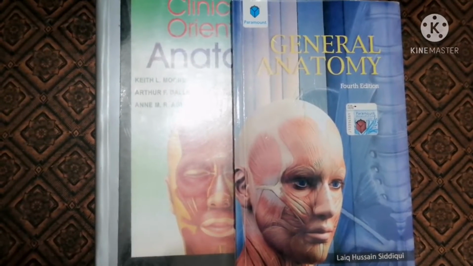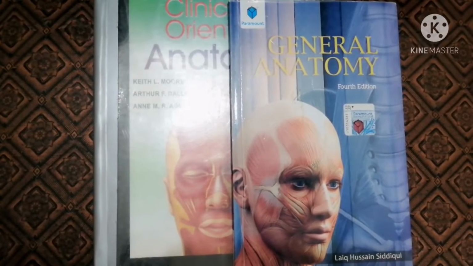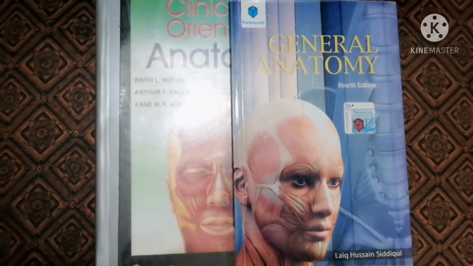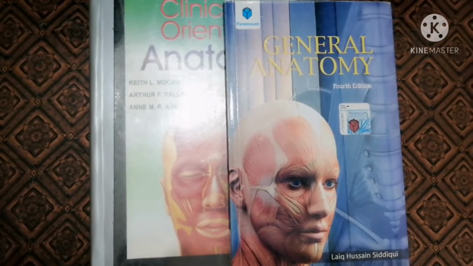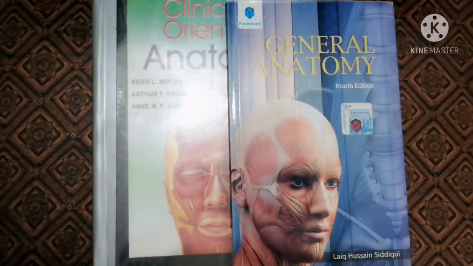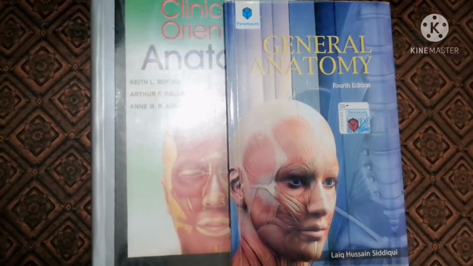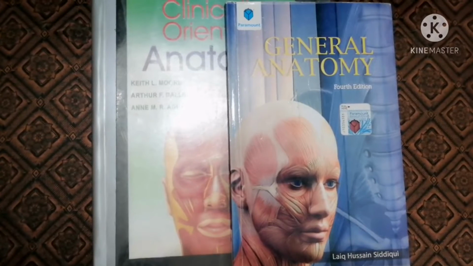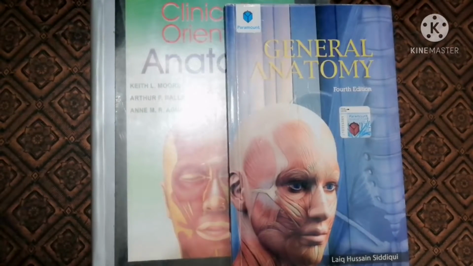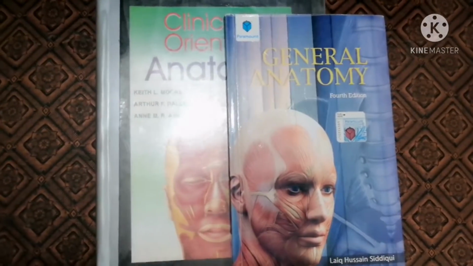For this, you are going to need two books, General Anatomy by Laik Hussain and also KLM. Your main book is going to be Laik Hussain, but you should get KLM because there are some things missing in Laik Hussain and you're going to need KLM for a few clinicals. So after you've gotten your books, the next thing you're going to do is download the syllabus from the UHS website. After that, compare the syllabus with things which are in Laik Hussain and just mark them inside the book. And then you can begin studying.